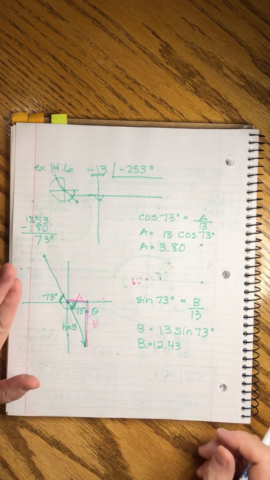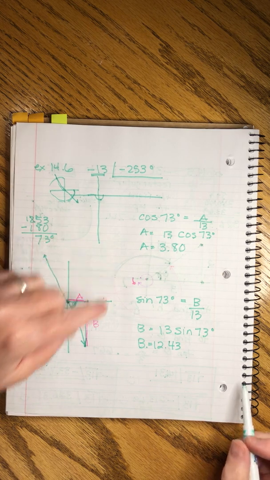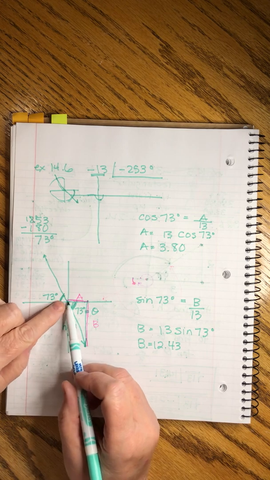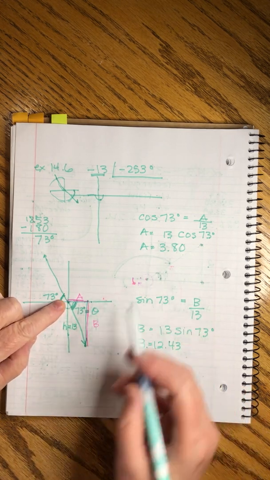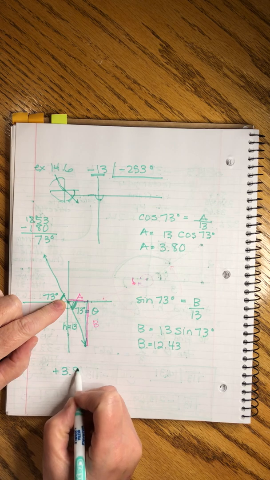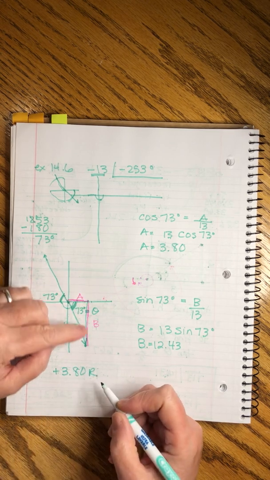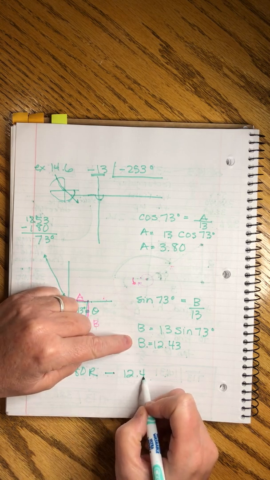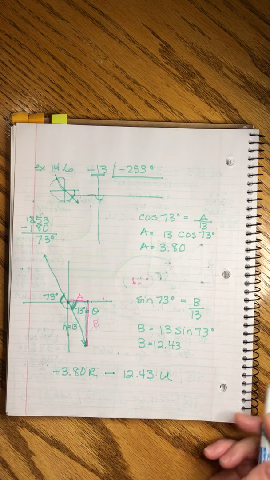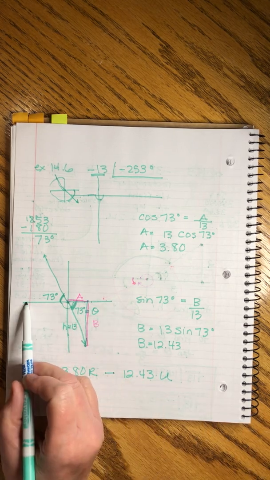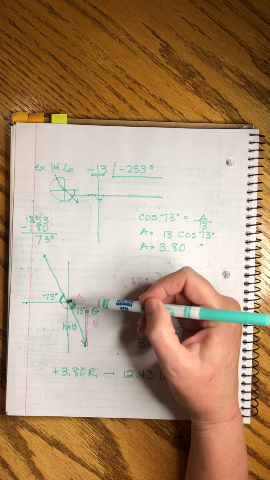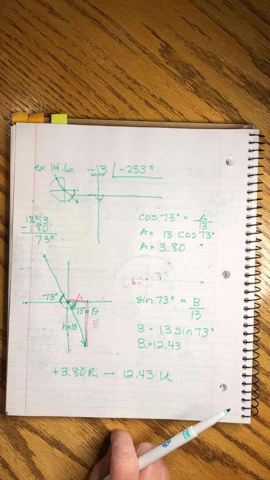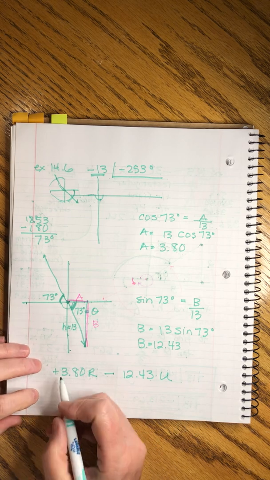So we're ready now to write that in the preferred style I like. We're here, so this A is going to be a positive value, so it's going to be plus 3.80 to the right, but now we're going down instead of up, so it's going to be minus 12.43 to the up, right? This is plus right, this is minus right, this is plus up, this is minus up. Remember that little head game?